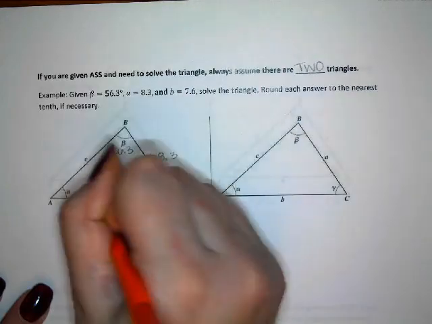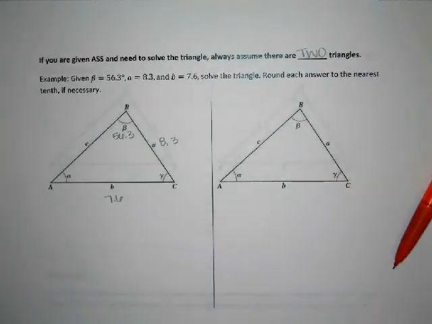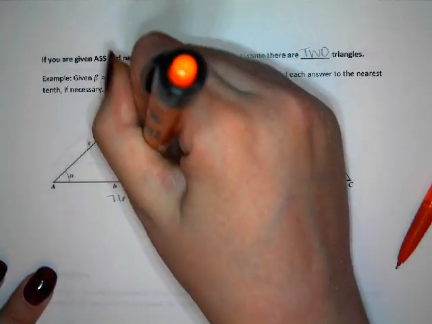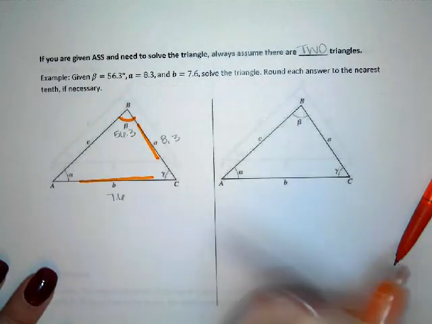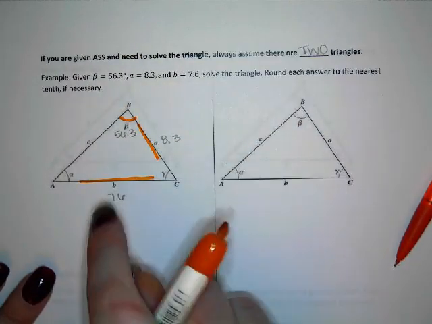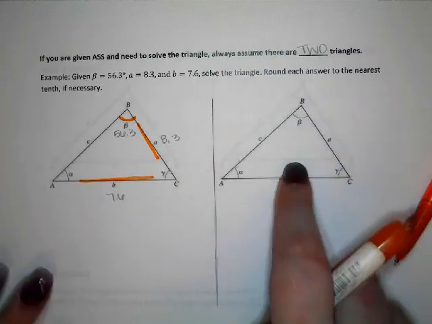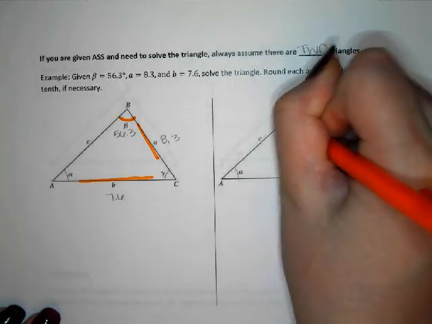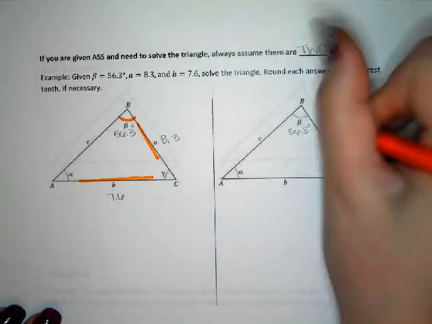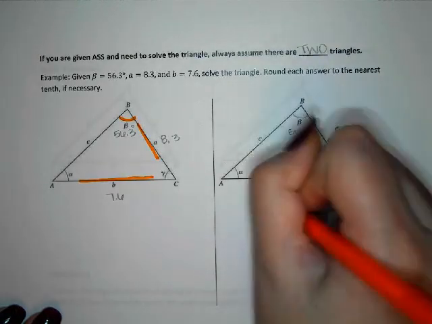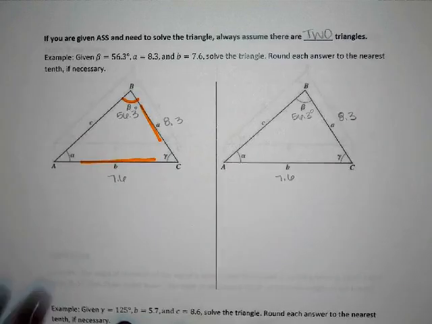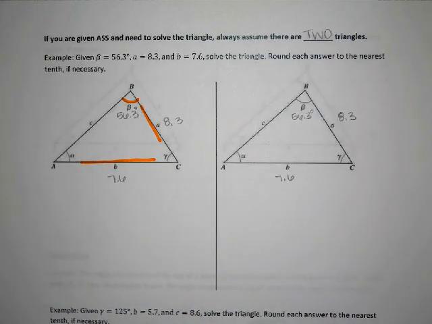And if I look at this information, I can see that what they gave me is an angle and then a side and then another side. So I have angle, side, side. And as soon as I see that, I should draw a second triangle and label it exactly the same. So 56.3 degrees for angle beta, 8.3 for side A, 7.6 for side B. I should immediately just consider that there could be two triangles. I should assume that there's going to be two triangles. Okay, and then I'll go ahead and get started with the solving.